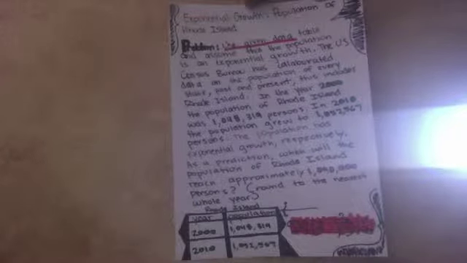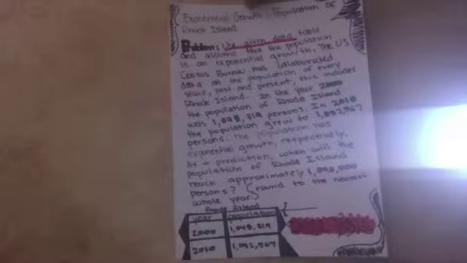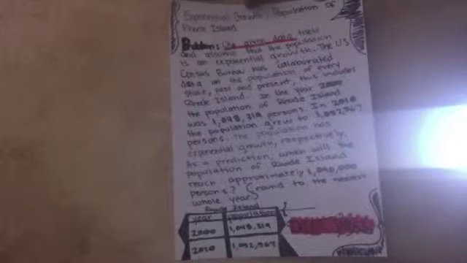The U.S. Census Bureau has collected data on the population of every state, past and present. This includes Rhode Island. In the year 2000, the population of Rhode Island was 1,048,319 persons. In 2010, the population grew to 1,052,567 persons. The population has exponential growth respectively. As a prediction, when will the population of Rhode Island reach approximately 1,090,000 persons? Round to the nearest whole year.